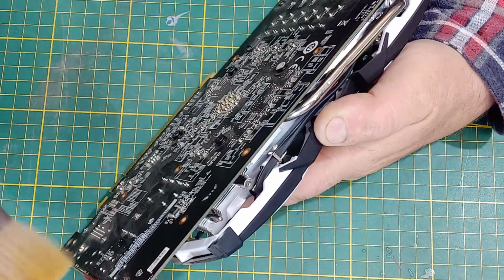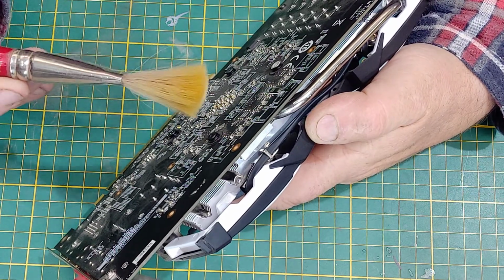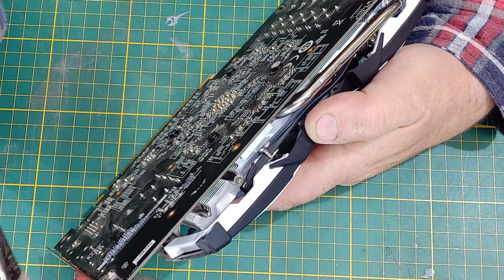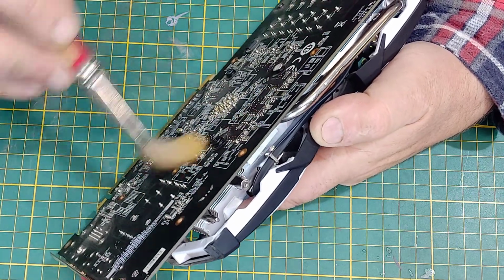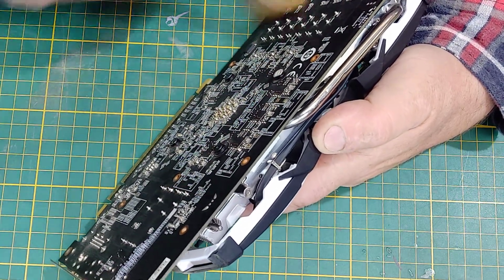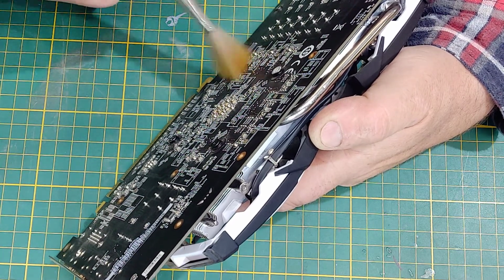So there goes my compressor. So I'm going to use a soft brush. Now this is an artist brush, it's a Dayon brush, it's very soft. Just to remove any excess dust from the back of this video card. Just gently. It's a very, very, very soft brush.